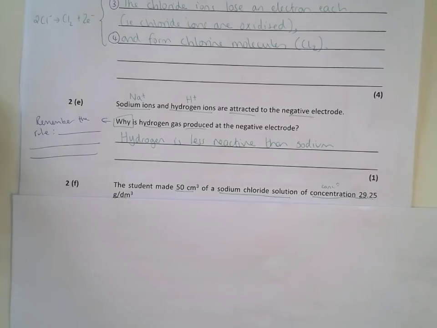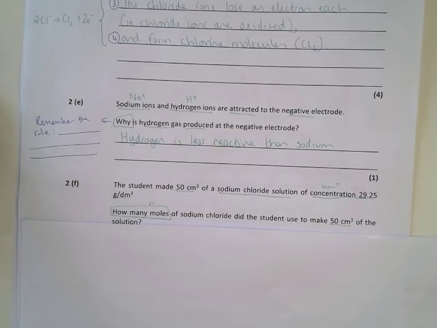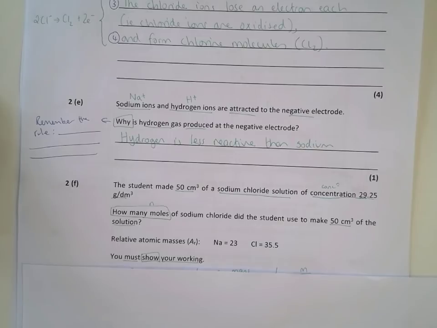2F. The student made 50 centimeters cubed of sodium chloride solution of concentration 29.25 grams per dm cubed. How many moles of sodium chloride did the student use to make 50 centimeters cubed of the solution? And you're given different relative atomic masses here. Now this is a very tricky question because it involves 2 separate calculations. But if we follow the method that you have been taught, you will find this relatively straightforward.